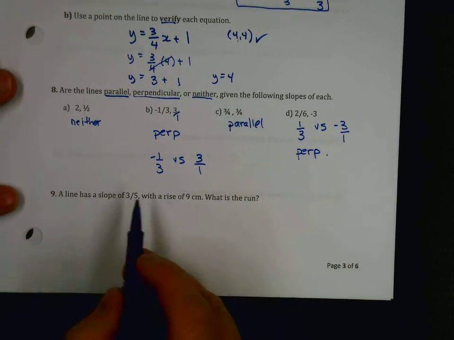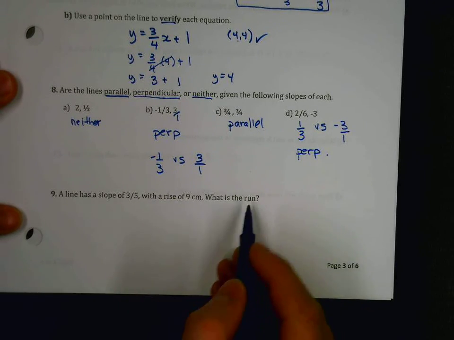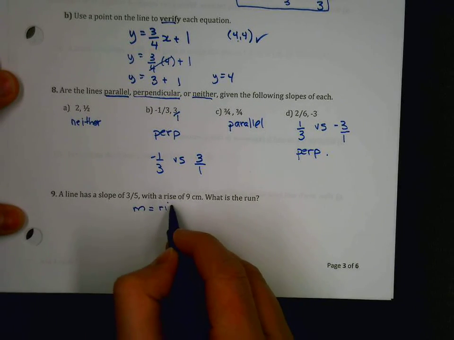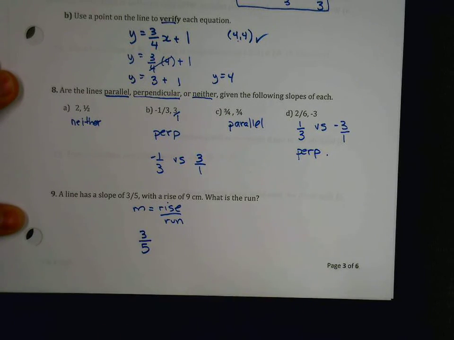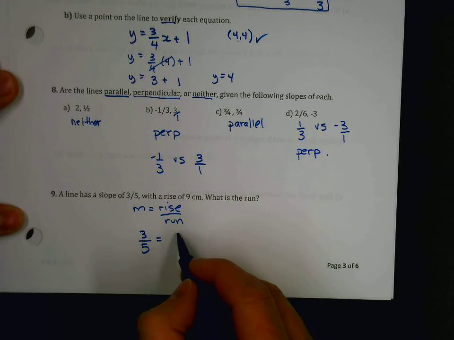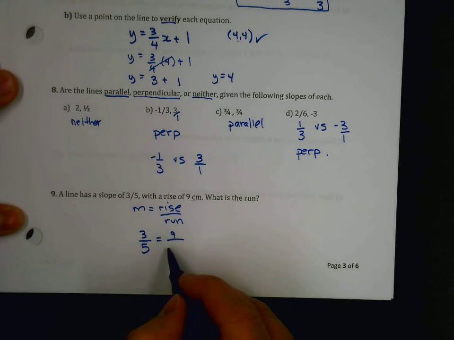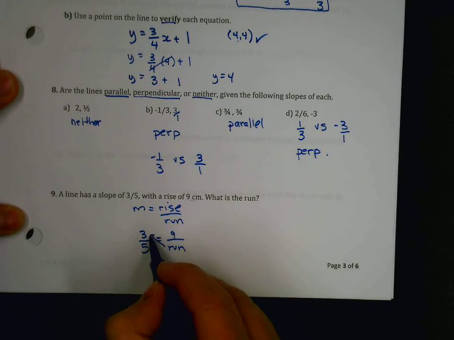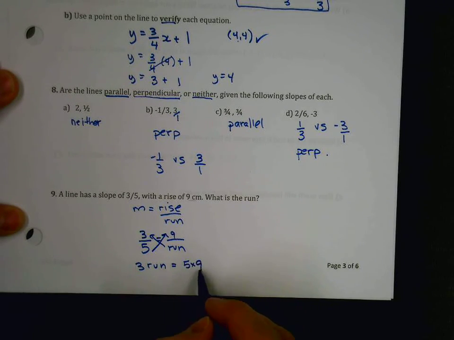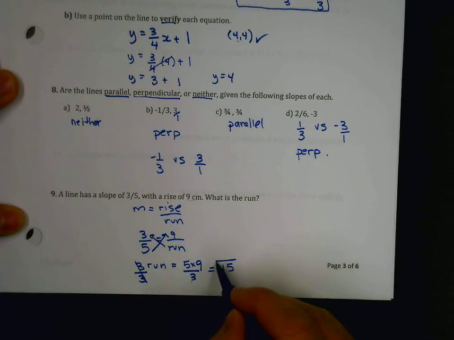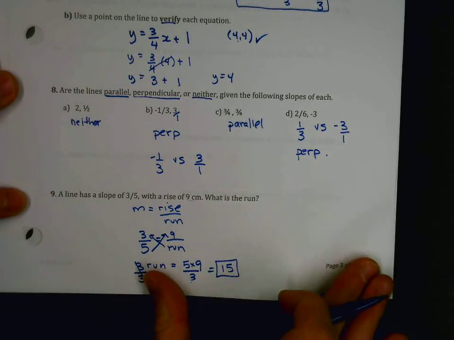For number 9, we're asked for a line with a slope of 3/5 and a rise of 9. What's the run? So slope is rise over run. If we plug in what we know, it might help guide what we're trying to do. Slope is 3/5. The rise, it says, is 9. What is the run? And if we do a bit of a cross multiply, we have 3 times the unknown run is a 5 times a 9. Lastly, divide both sides by 3, and the run should be 45 divided by 3, which is 15. Visually, we could try to draw some of that out, but this is probably the most simple way.